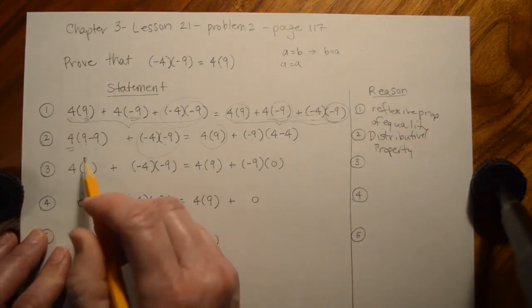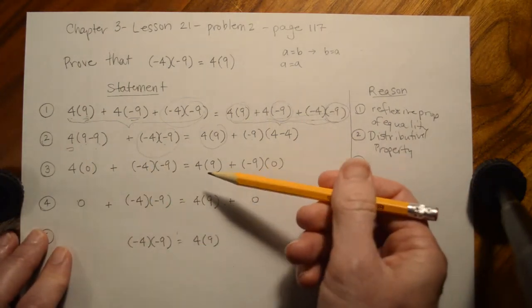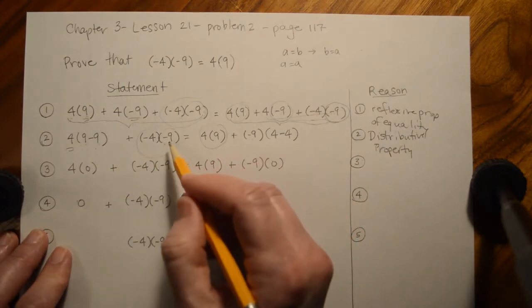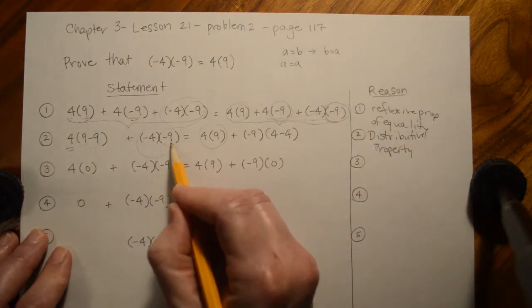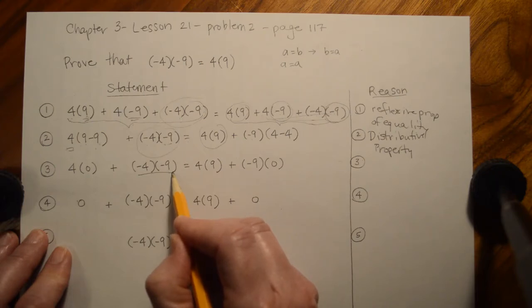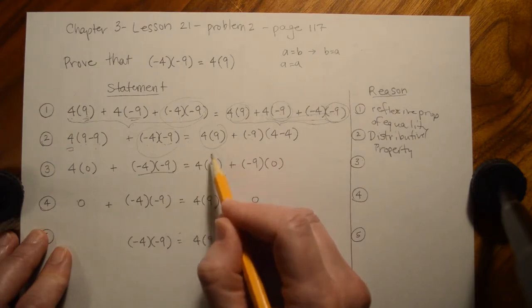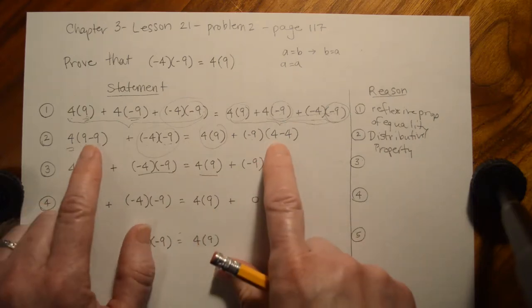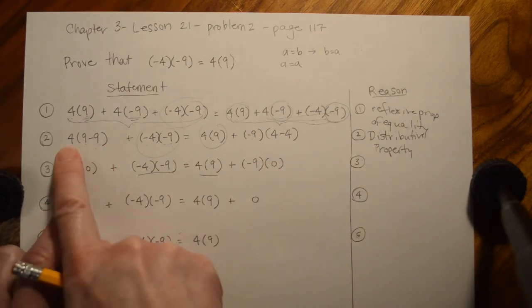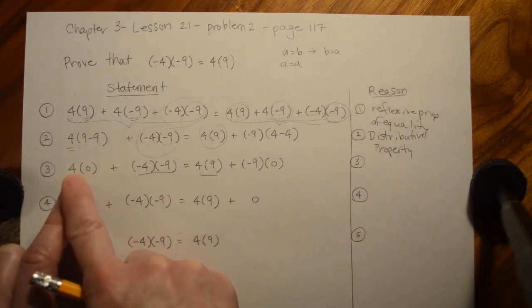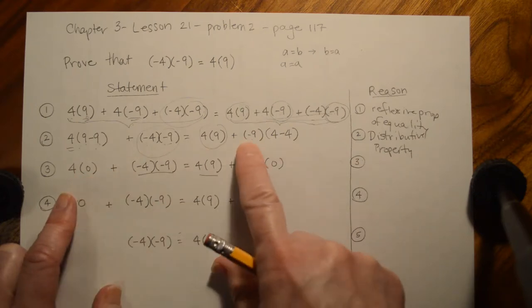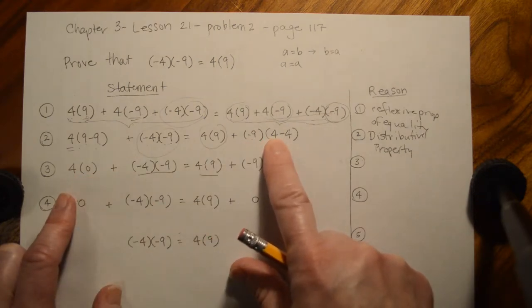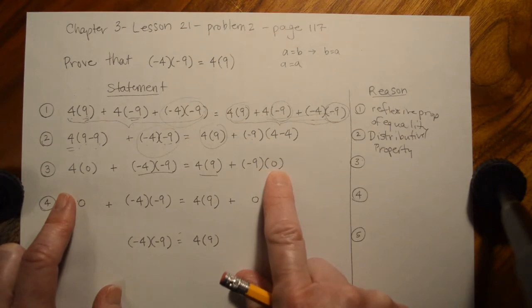Okay, in the next one, again, we're going to look to see what is the same and what's different. So just like before, this -4 times -9 remained the same. He did nothing to that. This 4 times 9, he did nothing to that. That stayed the same. But these two things have changed. And we've gone from 4 times 9 minus 9 to 4 times 0. We've gone from -9 times 4 minus 4 to -9 times 0.